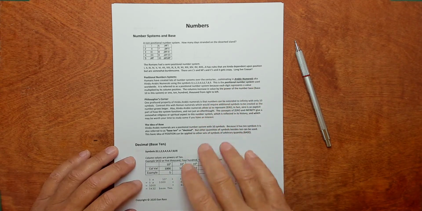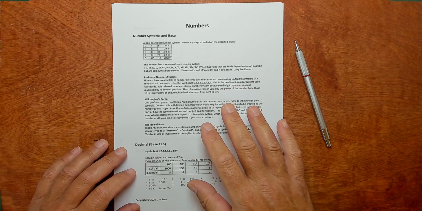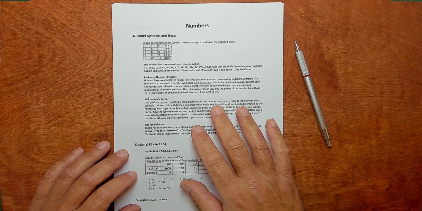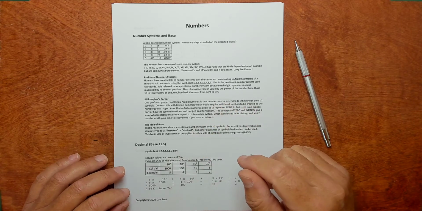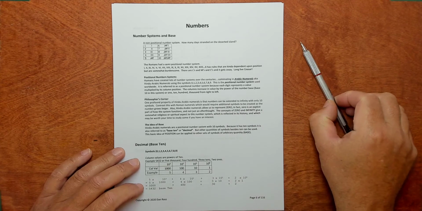Now I'm going to go kind of quickly through this because I'm expecting you to read this more than once, and read it slowly and take your time. I don't want to waste too much time with the lecture, so I'll go kind of quickly. But look at this again at your own pace.